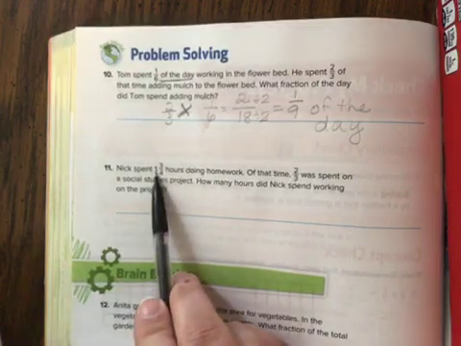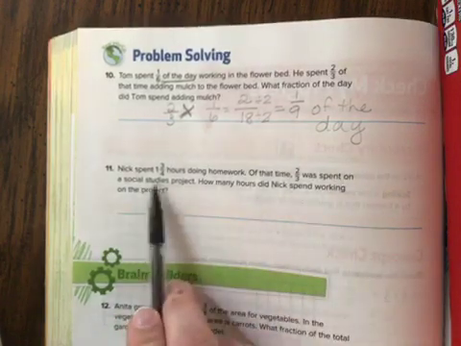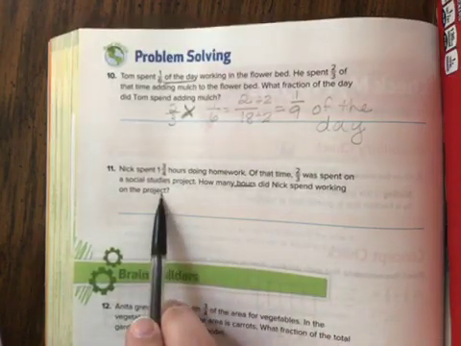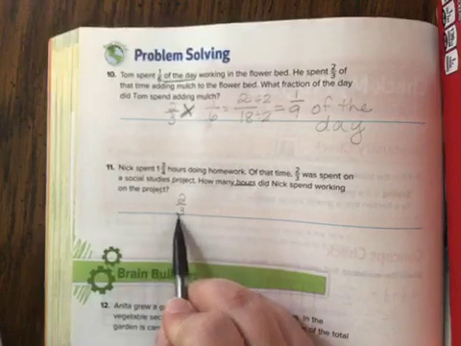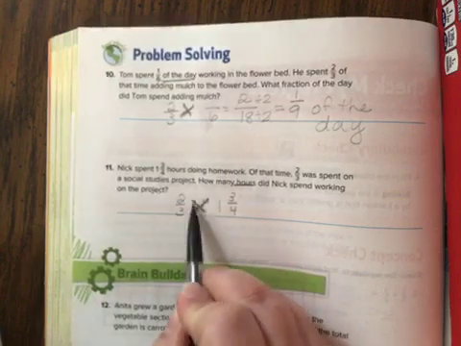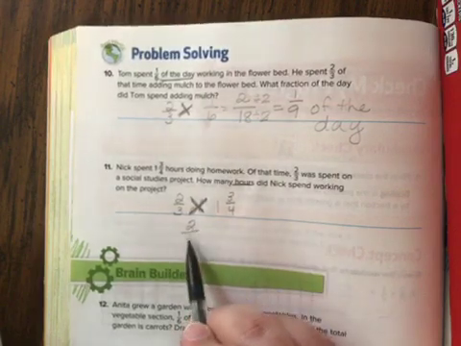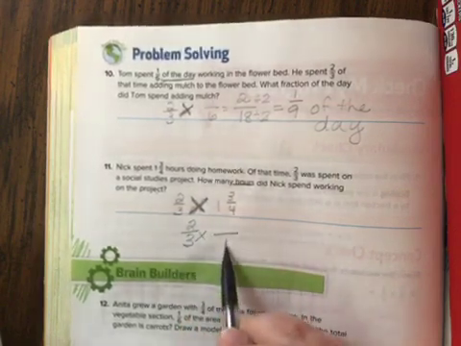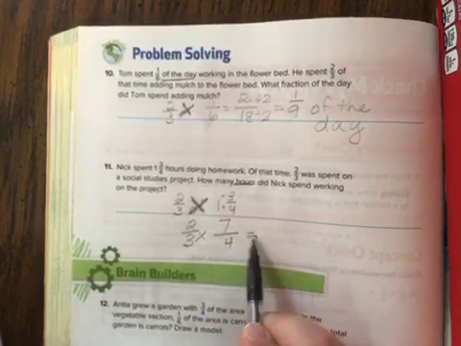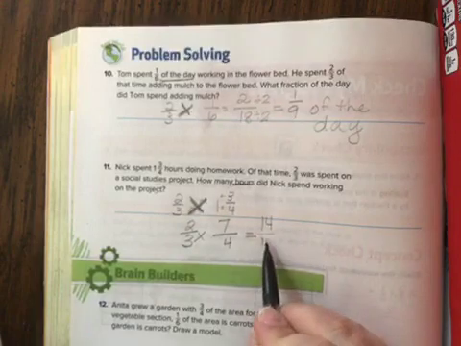Number 11, Nick spent 1 3/4 hours doing homework. Of that time, 2/3 was spent on a social studies project. How many hours did Nick spend working on the project? So it's 2/3 of 1 3/4. Again, we can change "of" to multiplication. Let's also change 1 3/4. So it's 2/3 times, I know the denominator's 4. 4 times 1 is 4 plus 3 is 7. 2 times 7 is 14. 3 times 4 is 12.